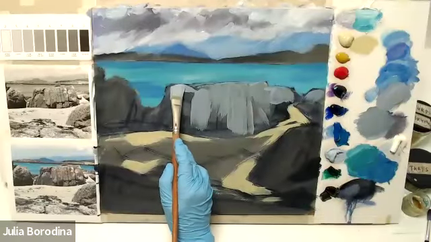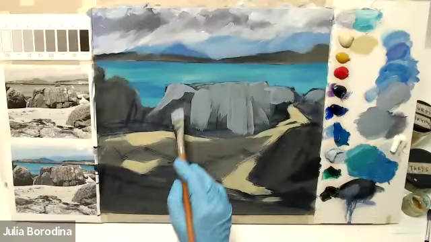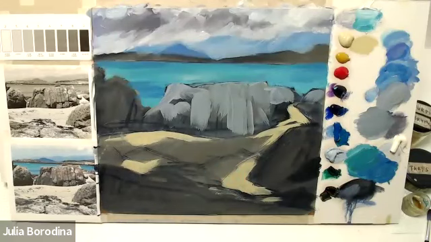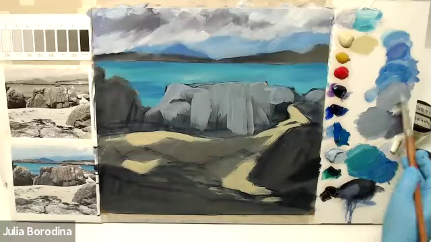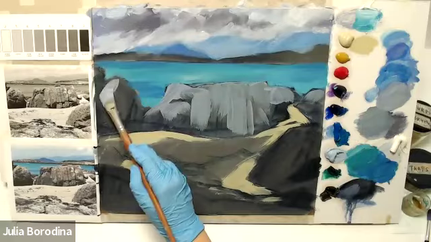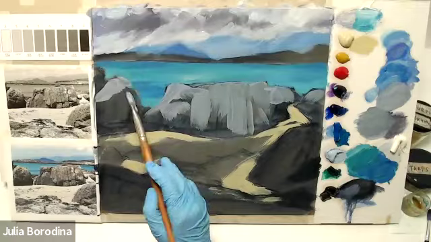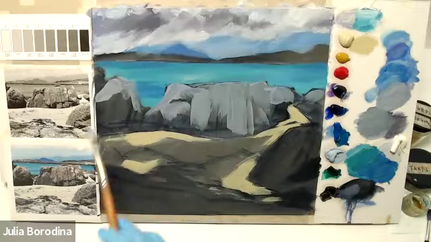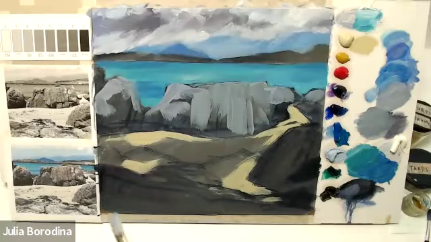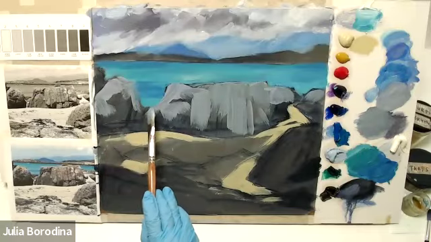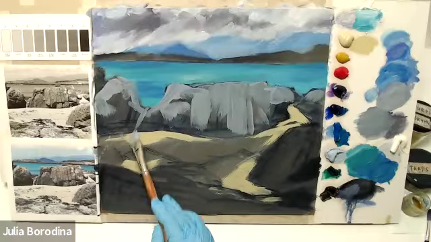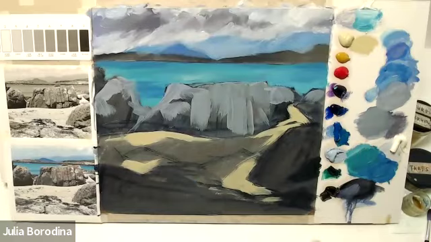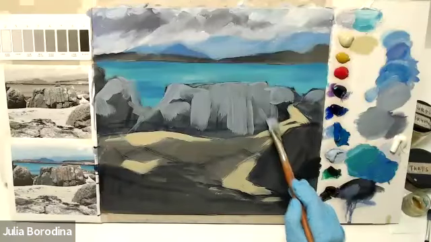Still working for some of those paler grays. Okay, little findings of ridges, little areas of light, or how some of the angles turn. Okay, there might be something extra lighter here, but bold and light afterwards.